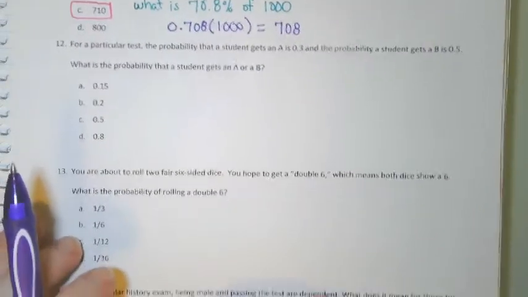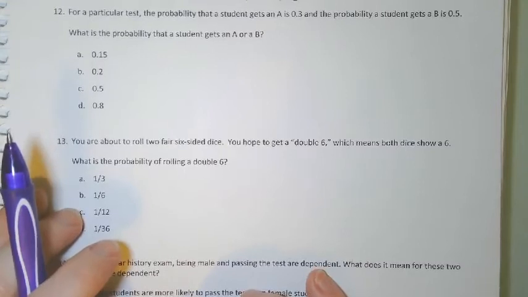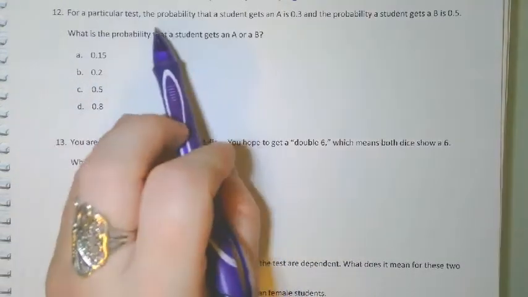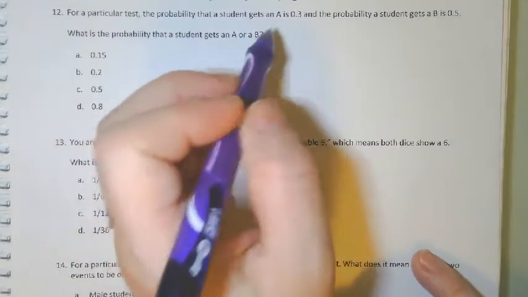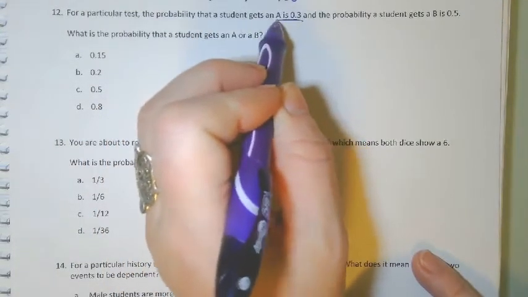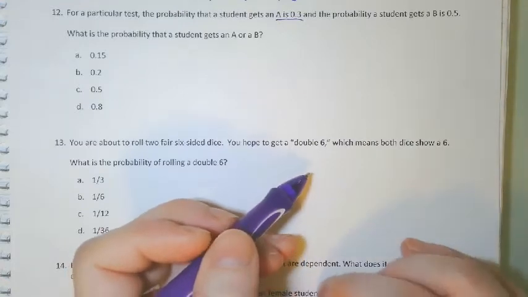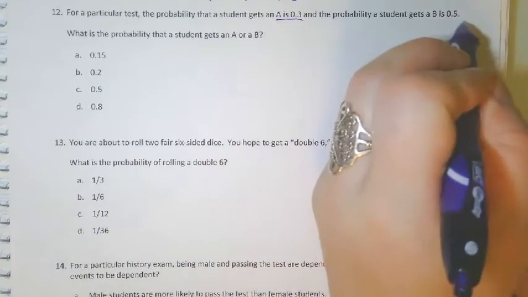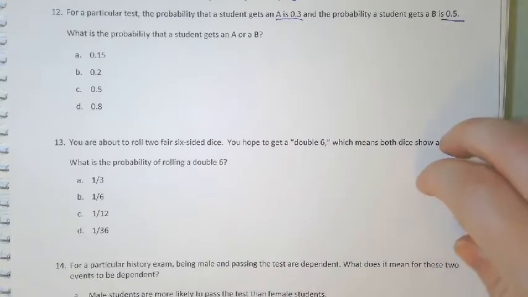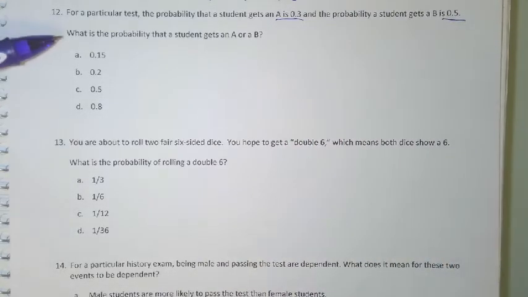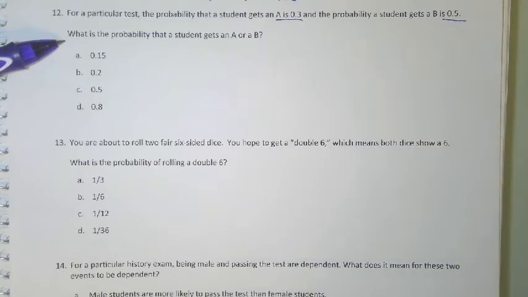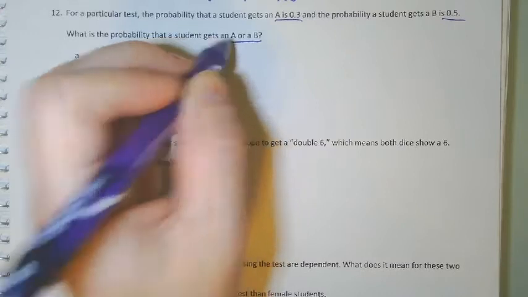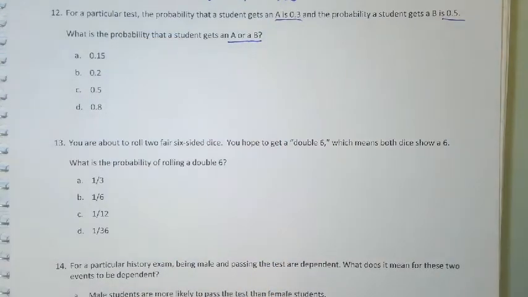Question number 12 says, for a particular test, the probability that a student gets an A is 0.3, and the probability a student gets a B is 0.5. What is the probability that a student gets an A or a B?